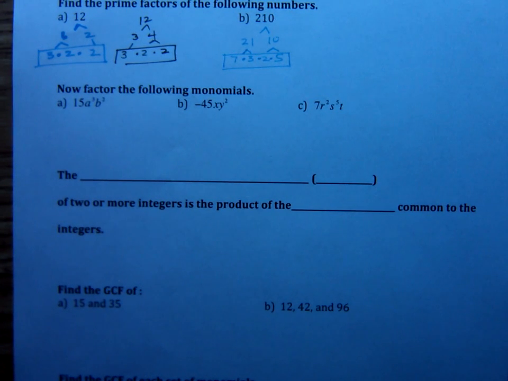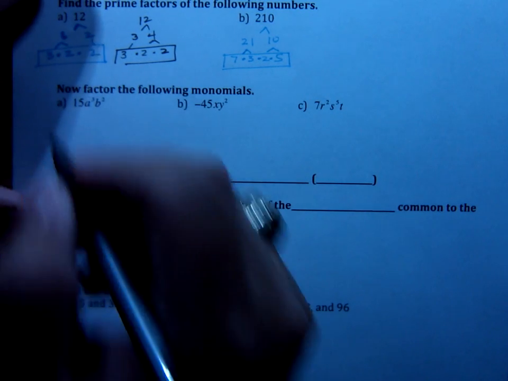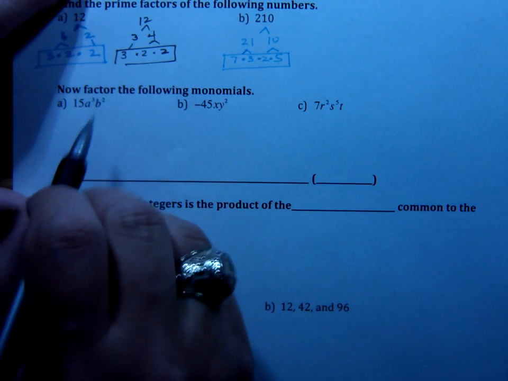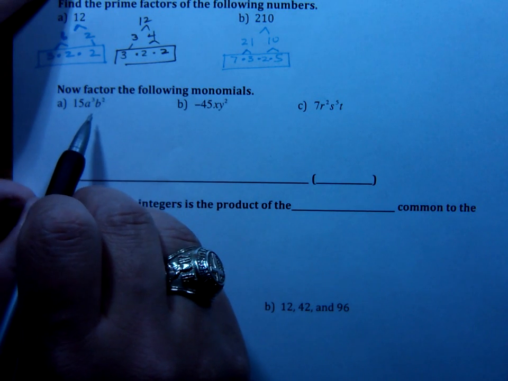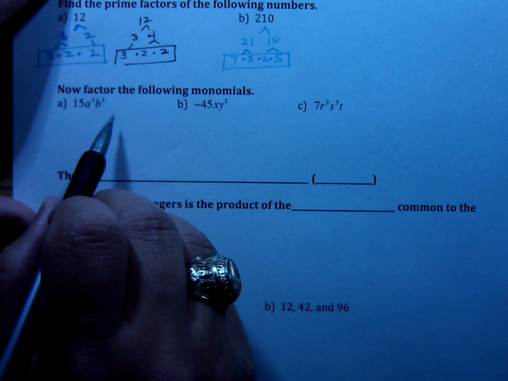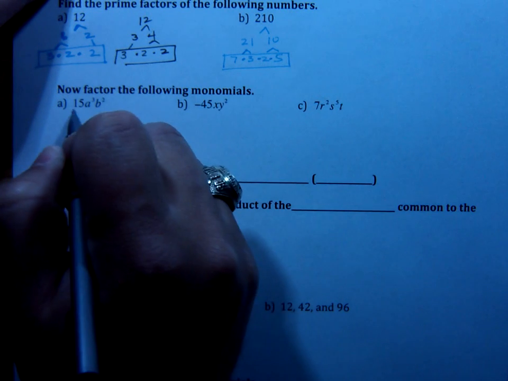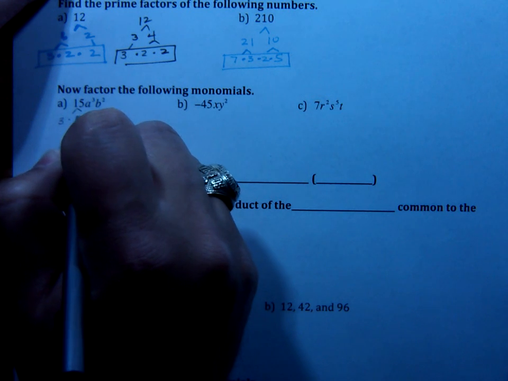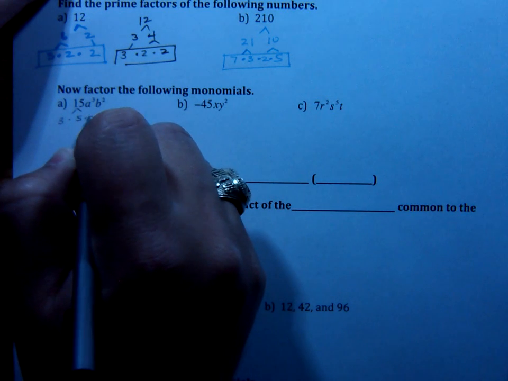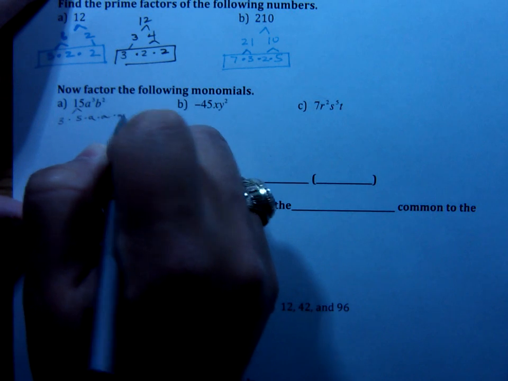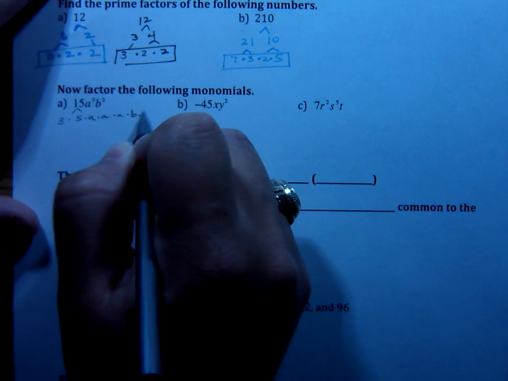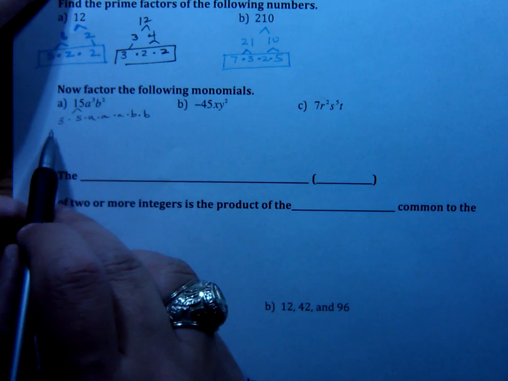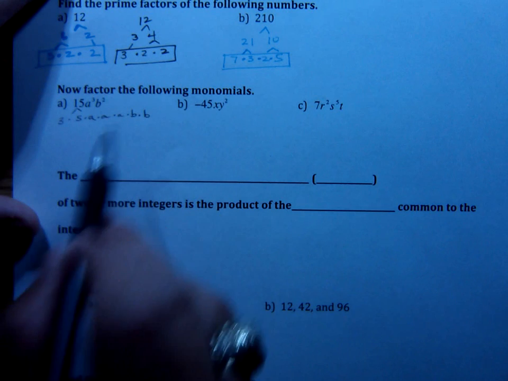But before I show you the way I think is the easiest way, this is the way that a lot of teachers will do first: they will expand this. What I mean by expand is they'll say, okay, factors of 15 are 3 and 5. So 3 times 5. And then, how many A's do we have? A times A times A. How many B's do we have? Times B times B. Okay? So this is being factored right here. So you have a factor of 3, a factor of 5, a factor of A, a factor of B.